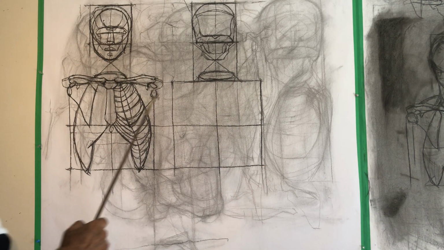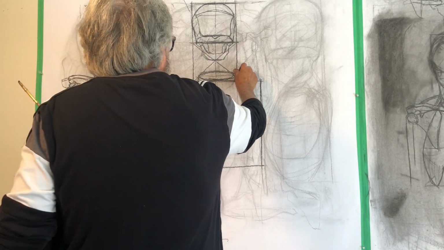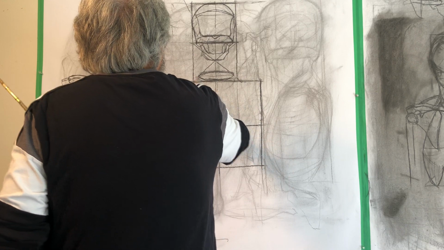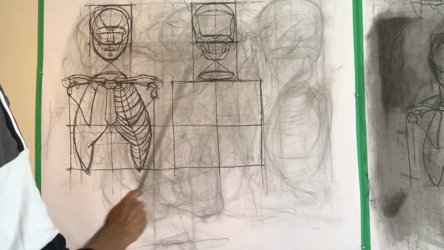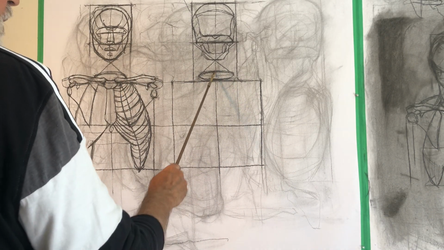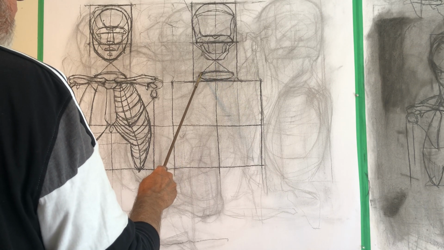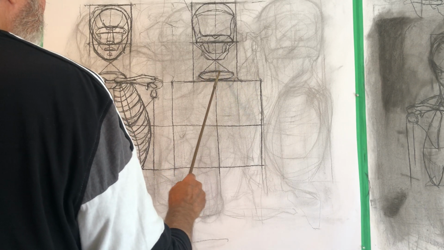So, the back of our rib cage in place as far as the top of it. Now, the front of it is low. This is now the back of the rib cage. It would be high.